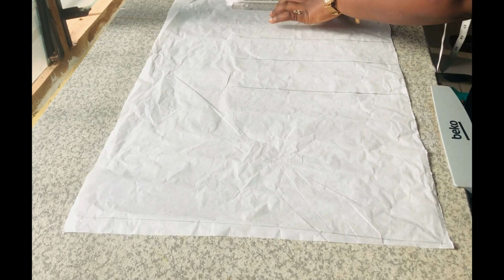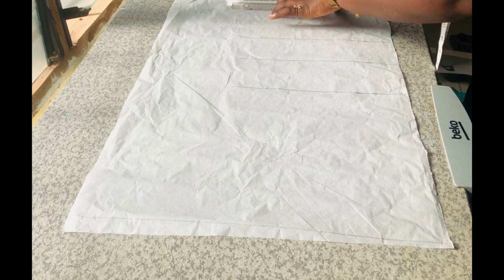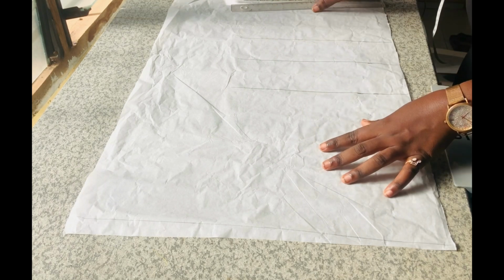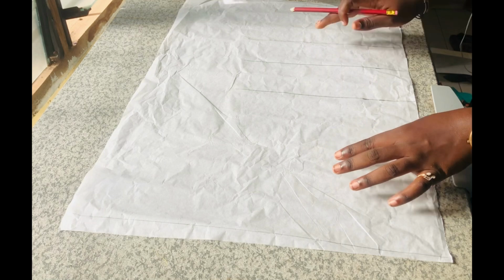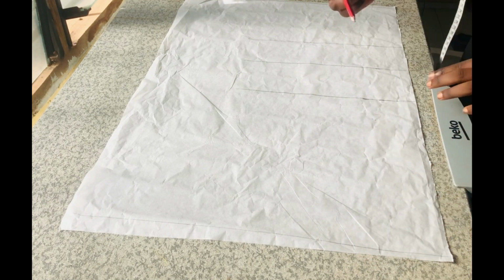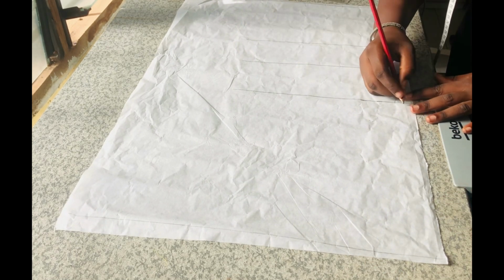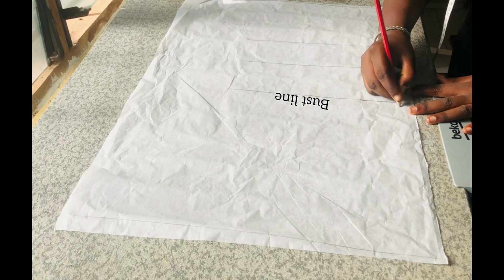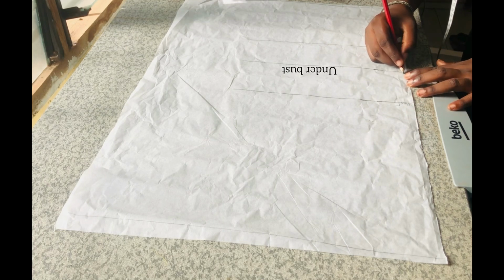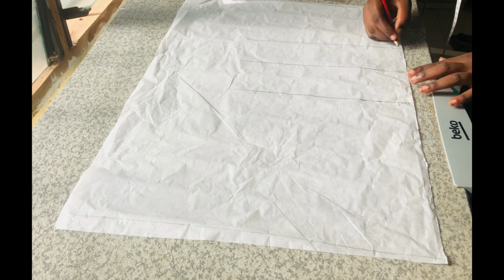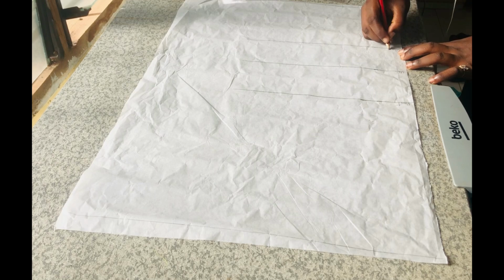I will go in with the marker later to emphasize the lines, but for now I would like to use the pencil because it is easy to erase in case you make a mistake. Okay, so we have the bust line, the under bust line, waist line, and then the hip line.